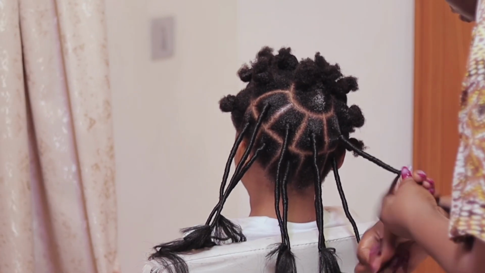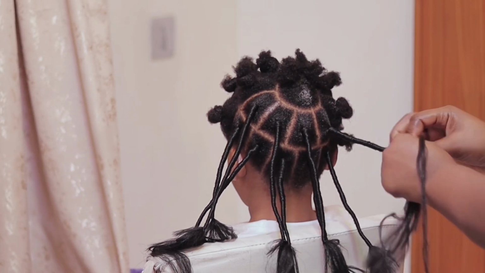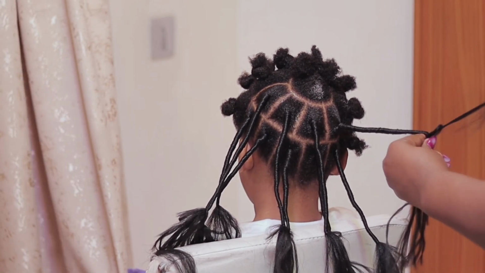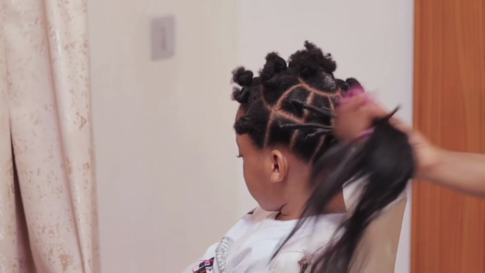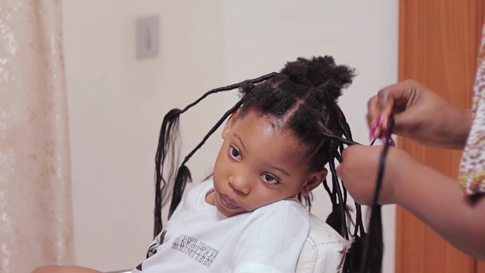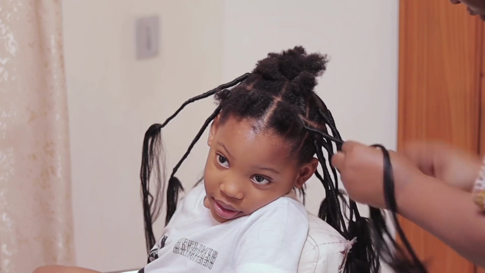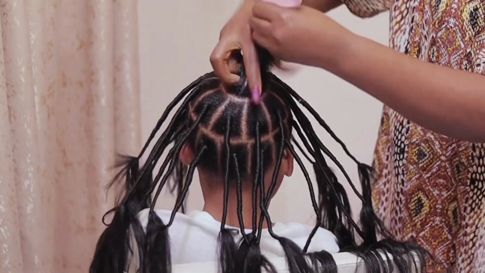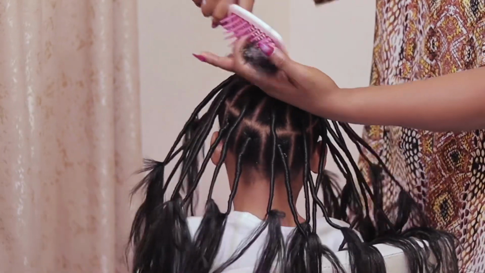I can tell you that it's easier to make a threading hairstyle not be painful than cornrows. I've been making my daughter's hair since she was a baby. I'm the only one that has ever made her hair, and I can tell you for a fact that cornrows add more tension to her scalp than threading hairstyles. Over the years, I've shown in most of my threading hairstyle tutorials how to hold the hair so you're not exerting tension on the scalp.